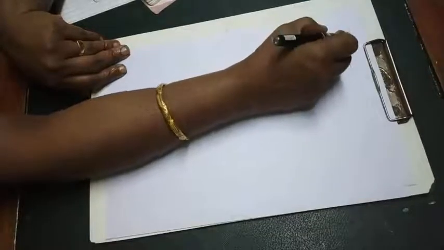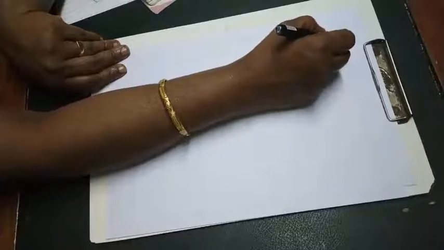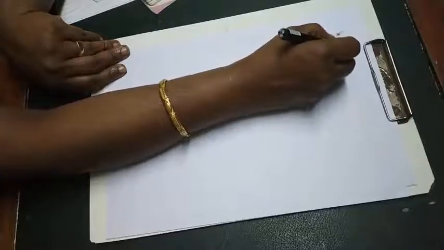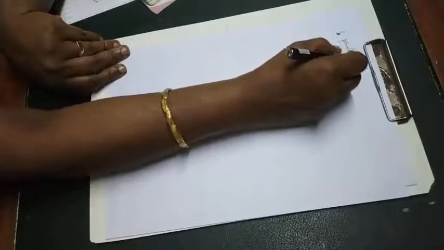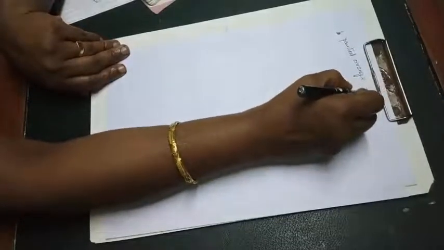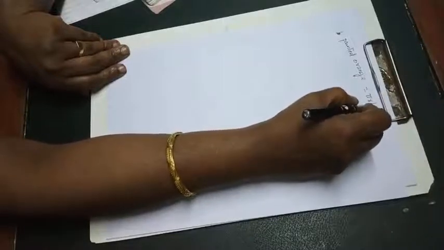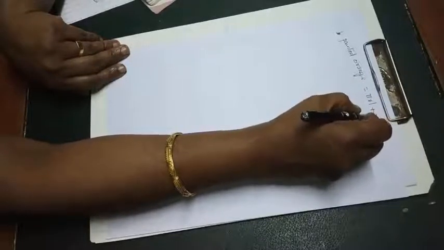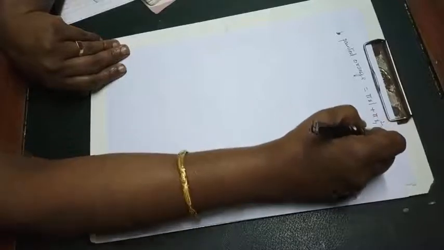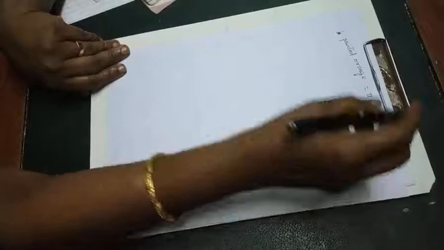So the area to be painted orange is equal to pi RL plus pi r1 square minus pi r2 square.